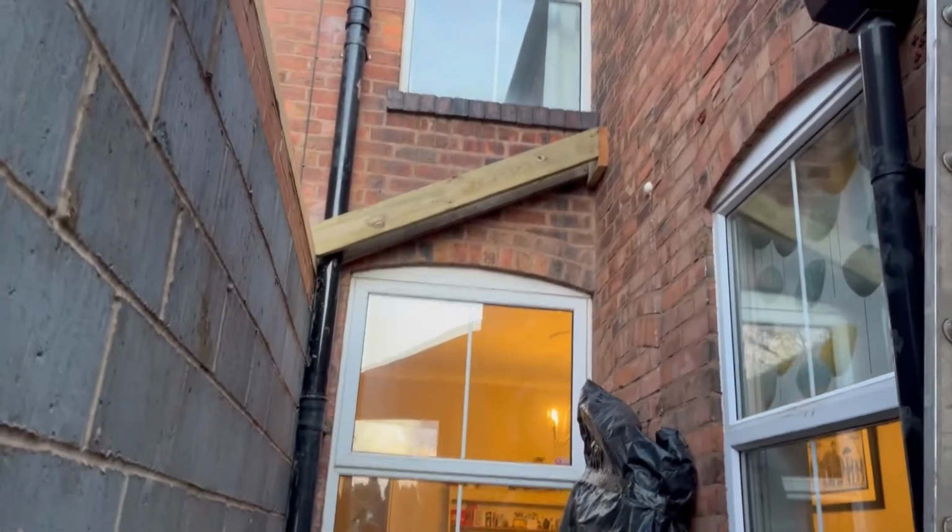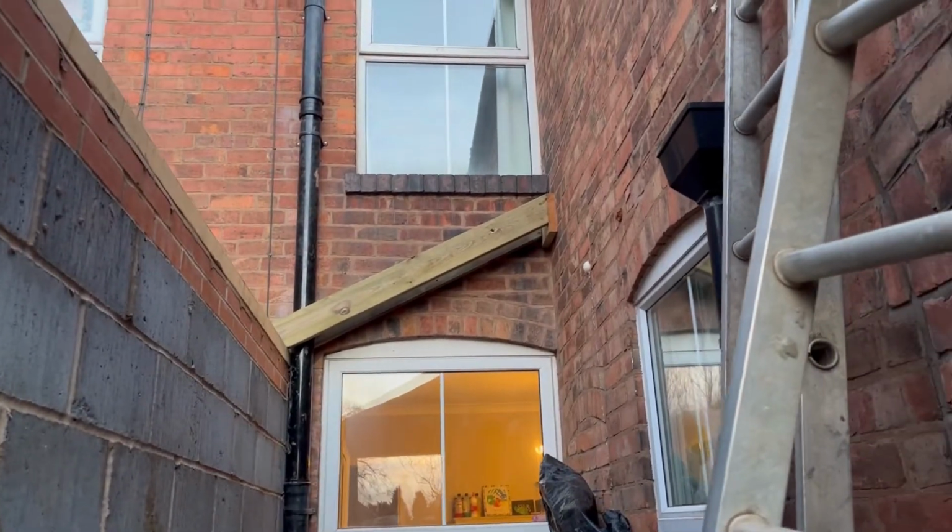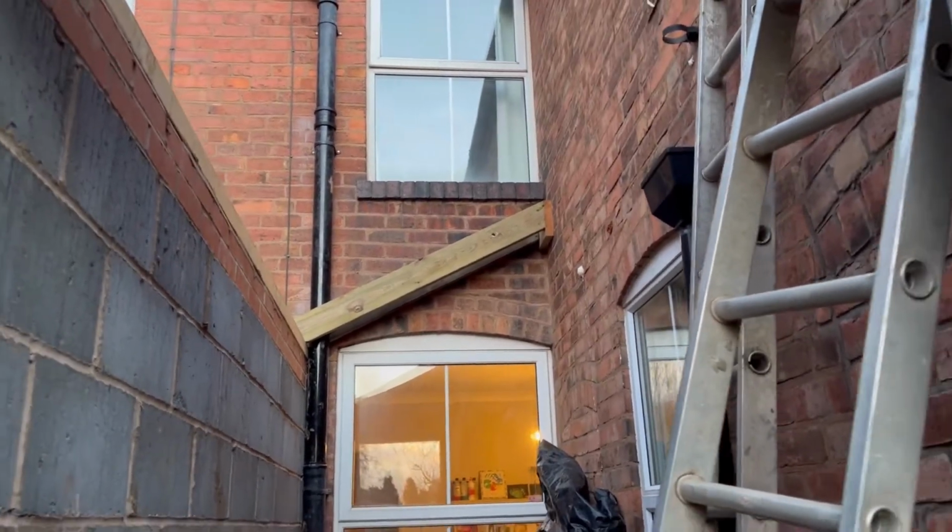So that little bit of lead roof's in now, or what will be. Not exactly easy to make sense of that at the minute, but it'll all become clear if you carry on watching.